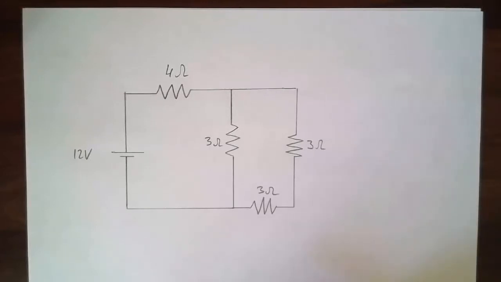In this example, though, I'm going to do it by the other method, which is to simplify the circuit by working out equivalent resistances. So we're going to step by step simplify the circuit until we've got a circuit with only a single resistor, and then we're going to work backwards and essentially unravel our simplification and step by step work out all the values.